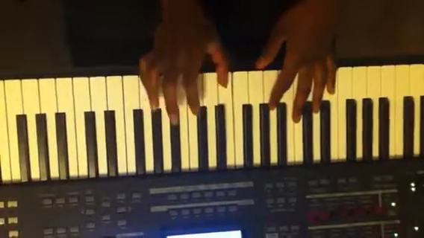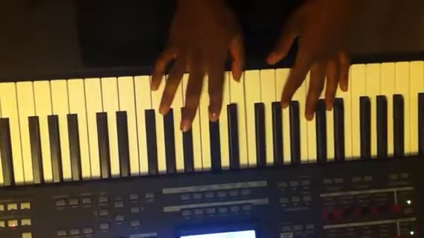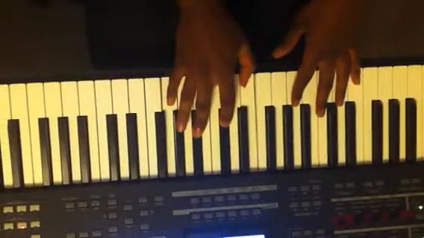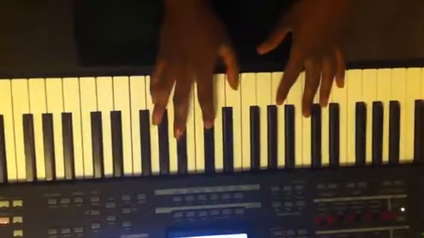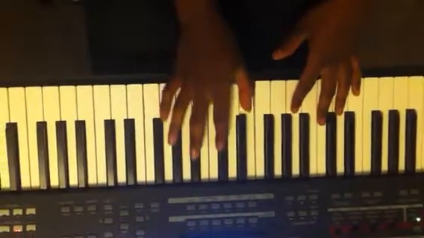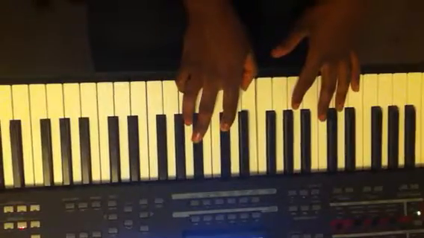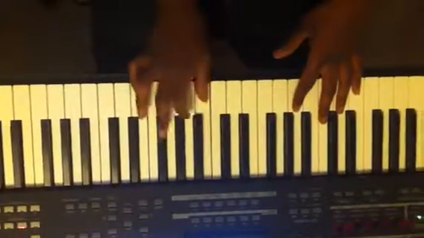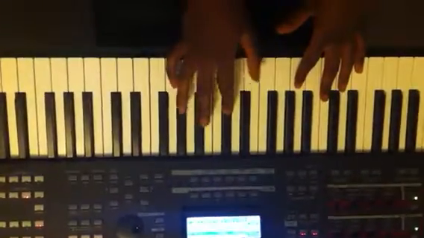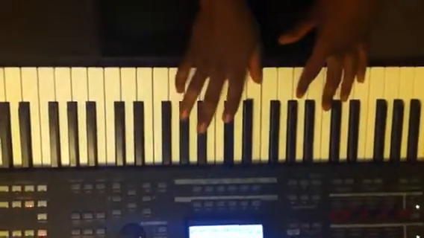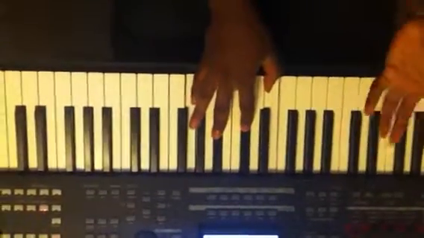So it's going to be C, E flat, G flat, and A. And the formula for this, write this down, is the 1, minor third, the flat 5, you're just going to call it the flat 5, and the 6. So 1, minor third, flat 5, and the 6. And you can just base that off the major scale.